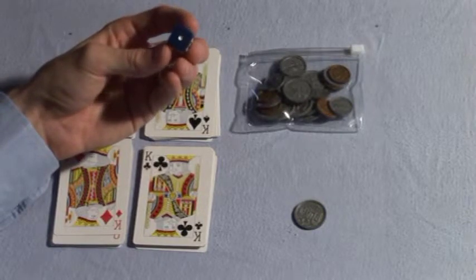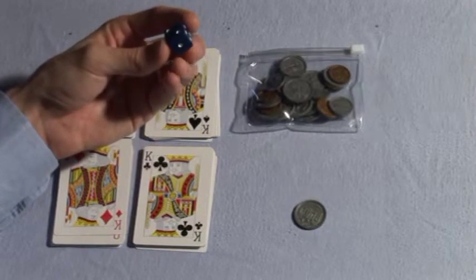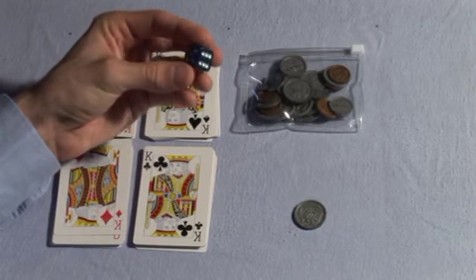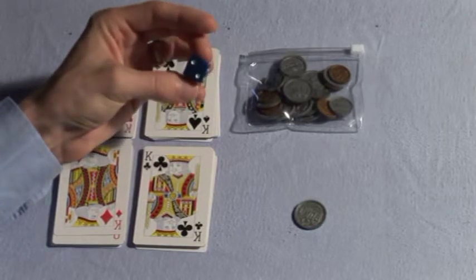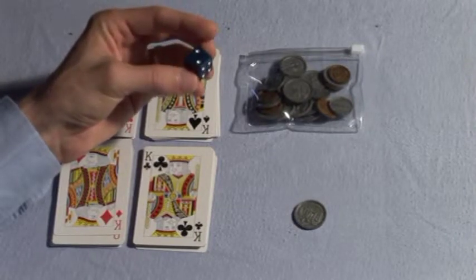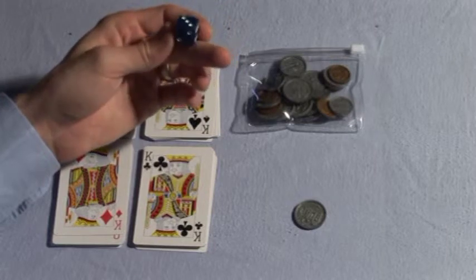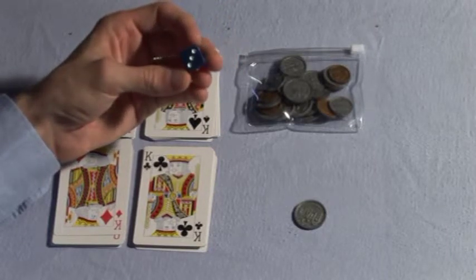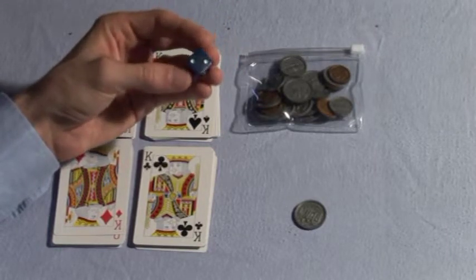Number 5 says, what is the probability of rolling a die and getting an even number? We know that there are 3 even numbers on the die, 2, 4, and 6. Therefore, there are 3 possible outcomes that meet our criteria, and there are 6 total possible outcomes. So we have 3 out of 6, which is 1/2.